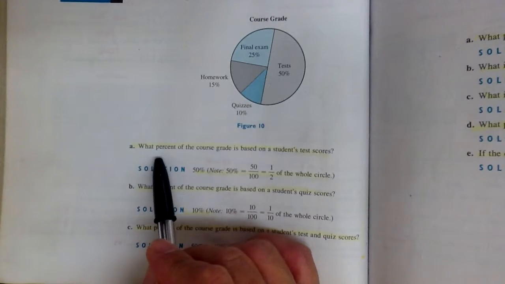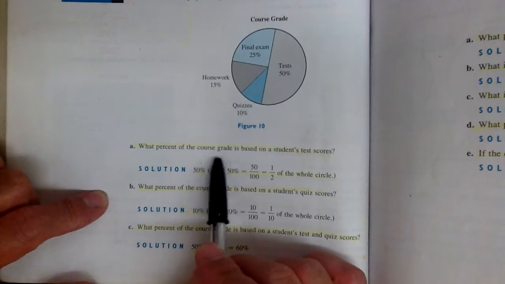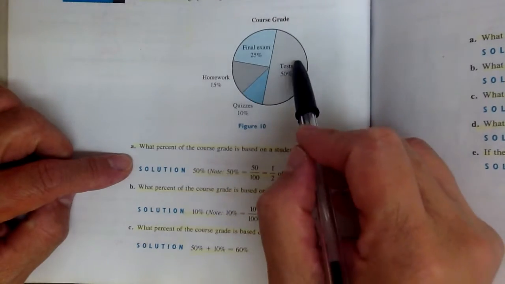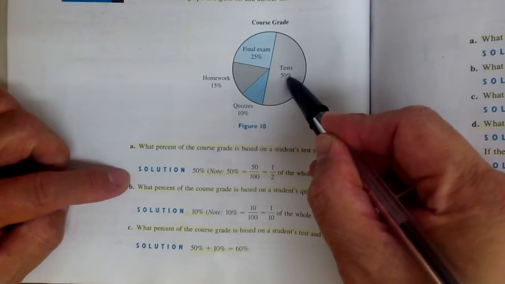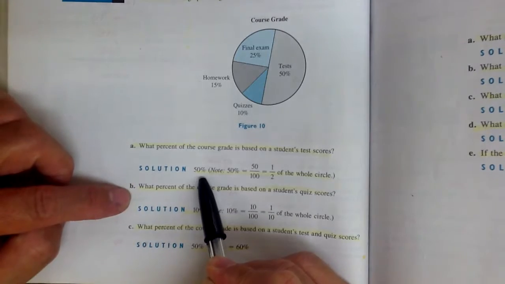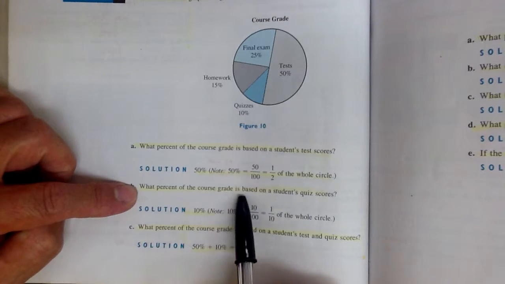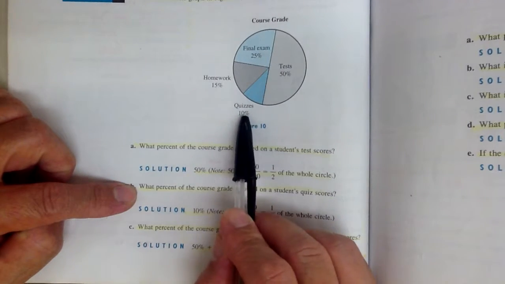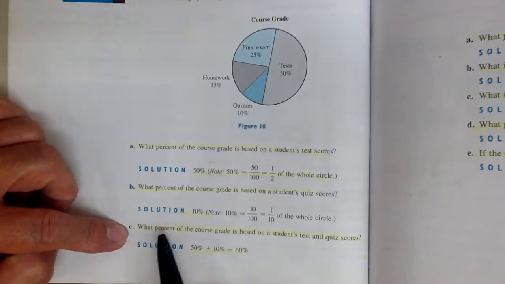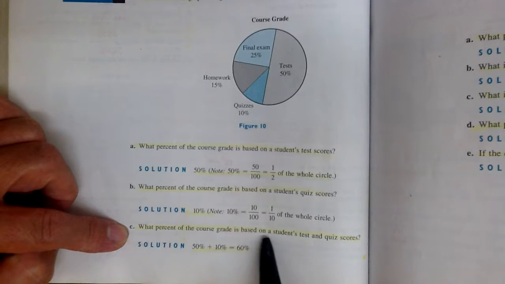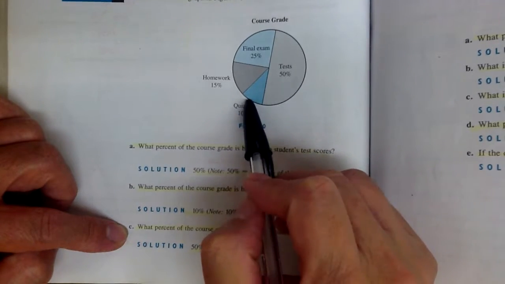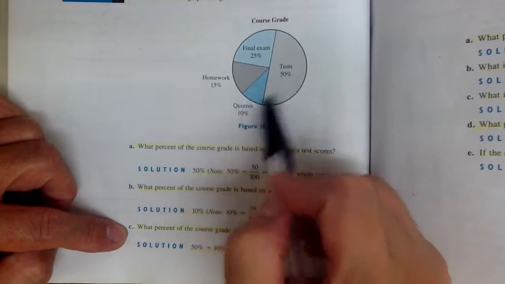So A, what percent of the course grade is based on the student's test score? If you look, the test is 50%, so the answer is 50%. B, what percent of the course grade is based on the student's quiz score? Again, look for the quiz. The answer is 10%. Okay, let's go to C. What percent of the course grade is based on the student's test and quiz score? Test and quiz, the answer would be 60%.